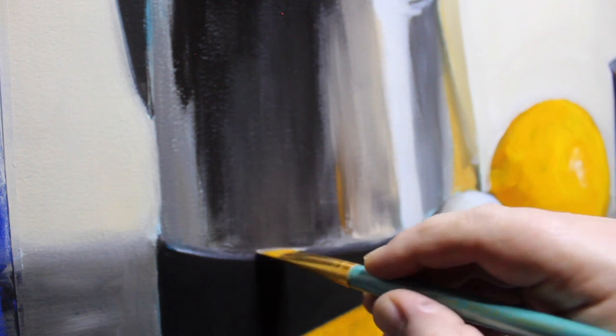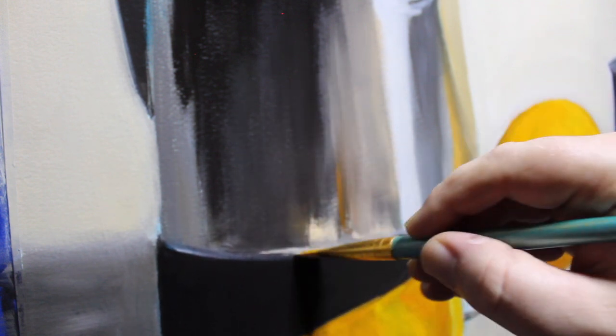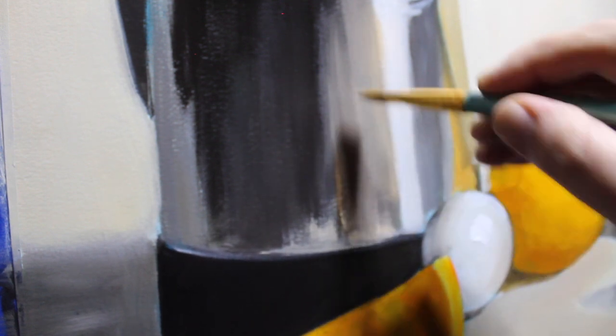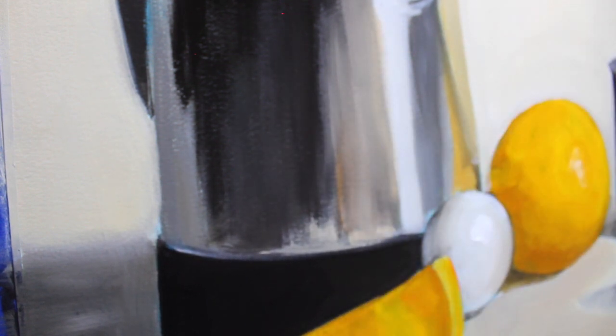Now that I'm at the stage where I can focus on texture, I'll move into the highlights on the decanter. I noticed that the orange slice is reflected in the kettle. Since it's not a pure mirror, it will not appear as a direct orange slice. So just a hint of the orange's color can be used to suggest form reflected in the brushed metal.